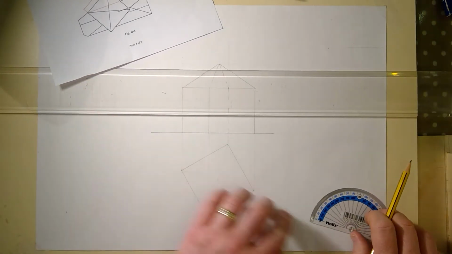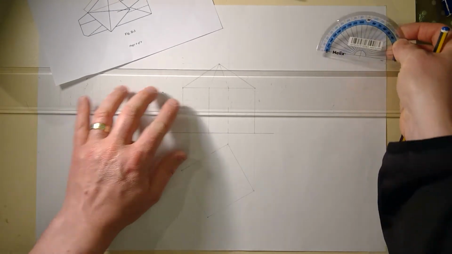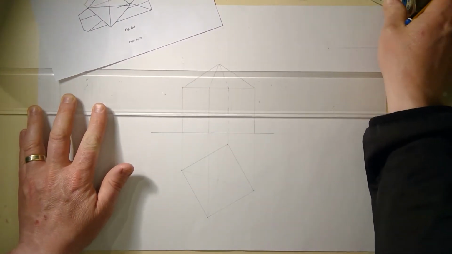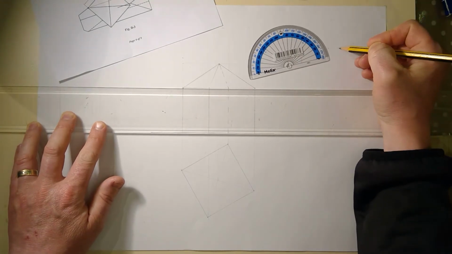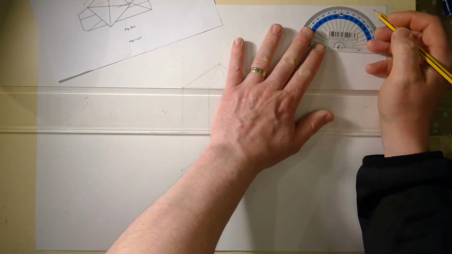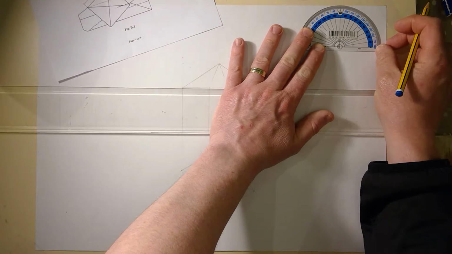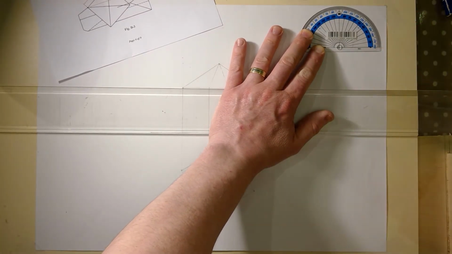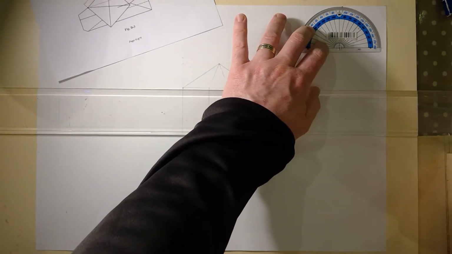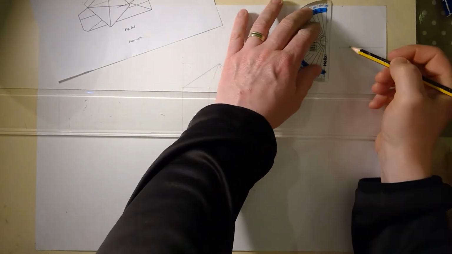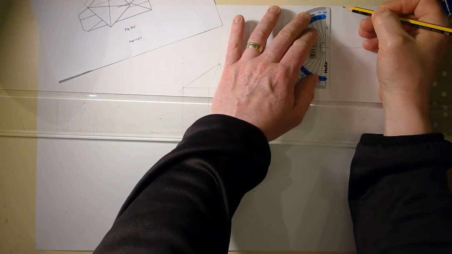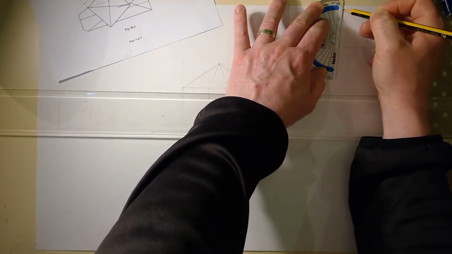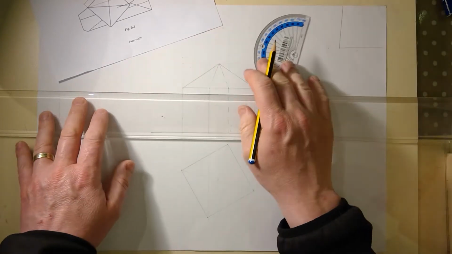From that point, I'm going to draw up a line at 85 degrees. Okay, so I have my point. This line is now going to be 85 degrees, and I can use that in a minute.